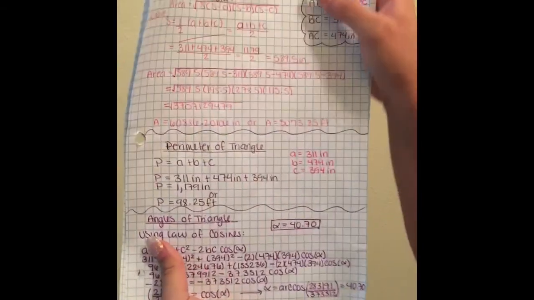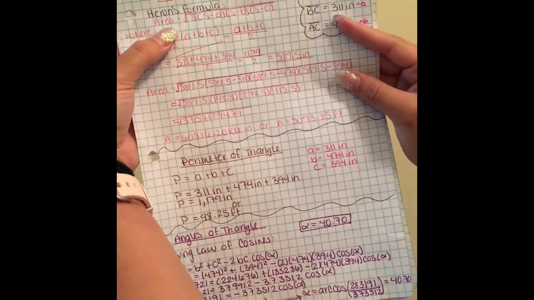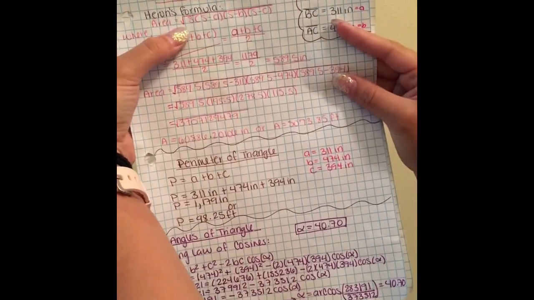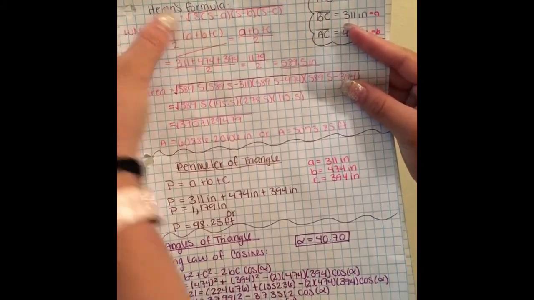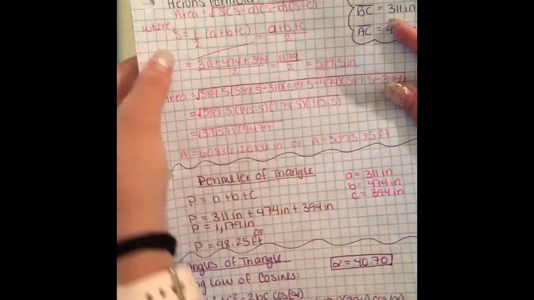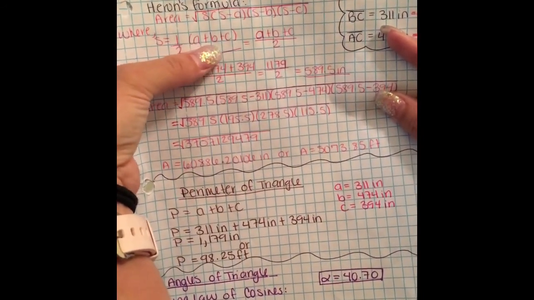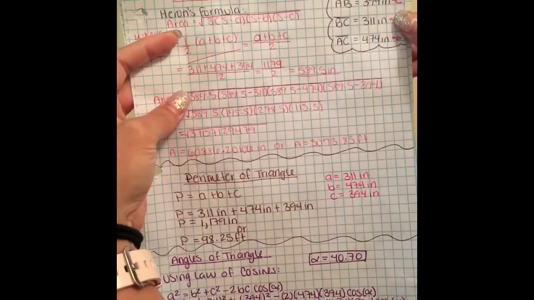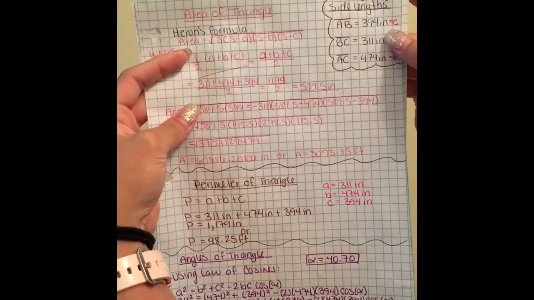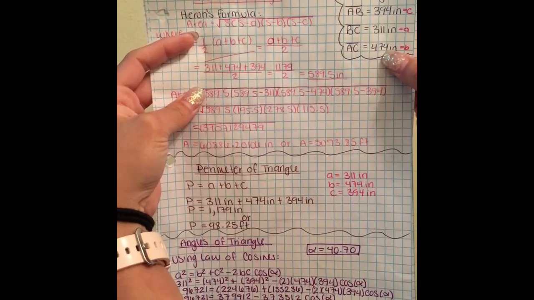This is our calculation for Heron's formula. Heron's formula is the area equals the square root of S times S minus A times S minus B times S minus C, where S is equal to 1 over 2 times A plus B plus C. Our A is 311, C is 394, and B is 474.